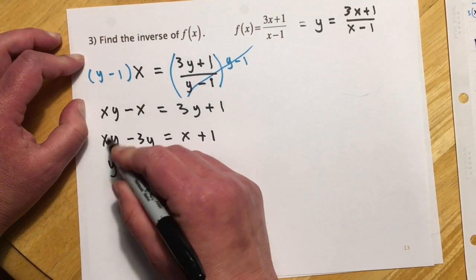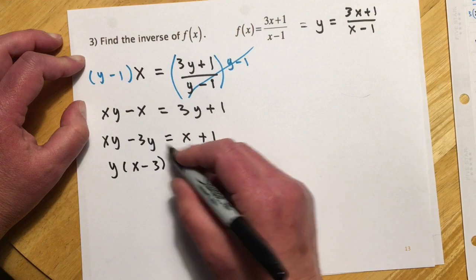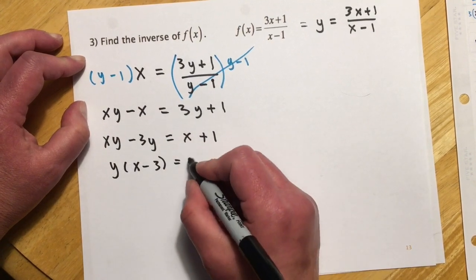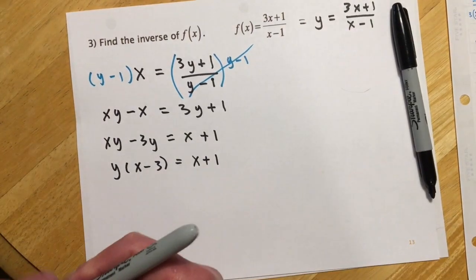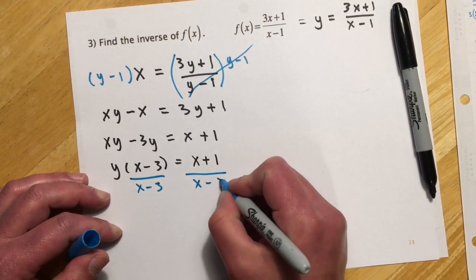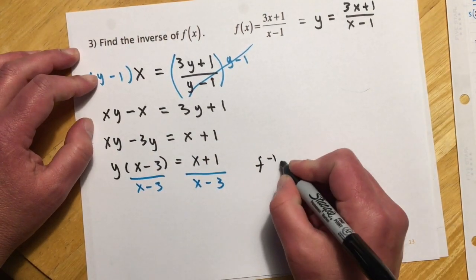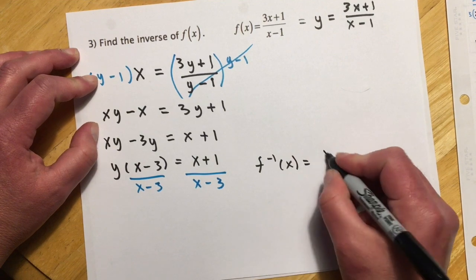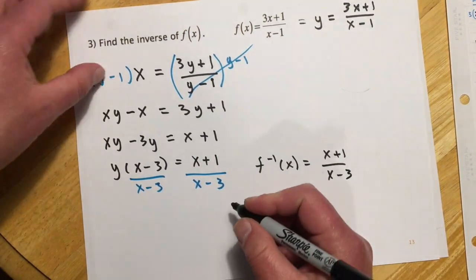If you start trying to solve for the one y or the other, you'll mess up the other one, and you just kind of keep cycling around. So you got to do that little factor trick. And then from there, I'll just divide out the x minus 3. And so then I have f inverse x equals x plus 1 over x minus 3.